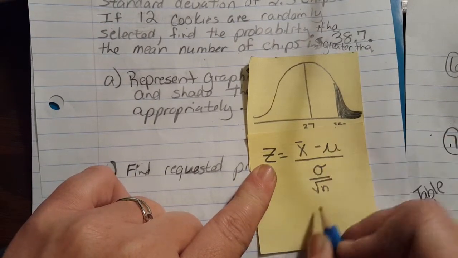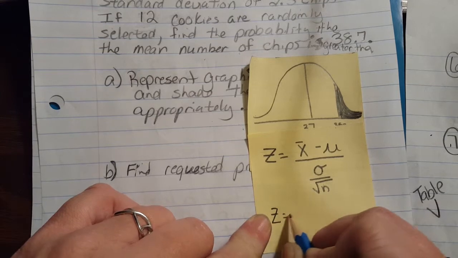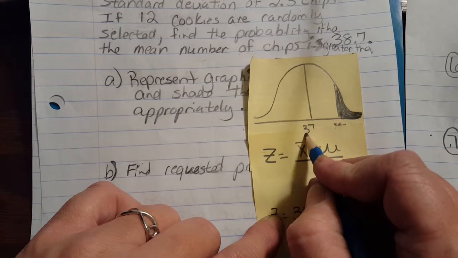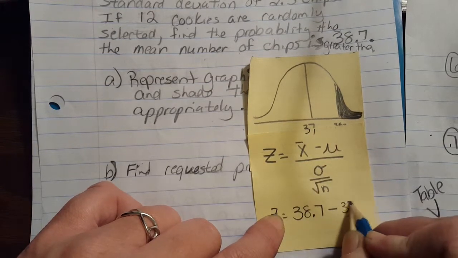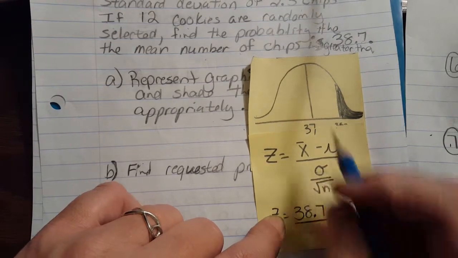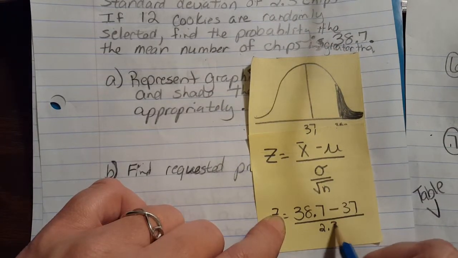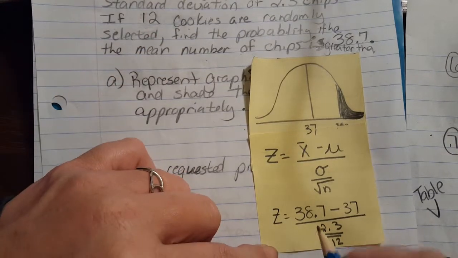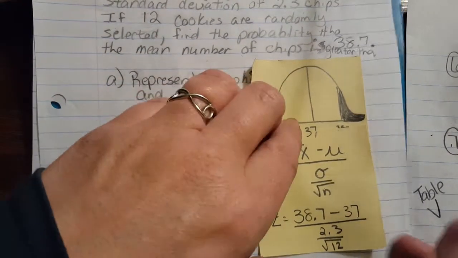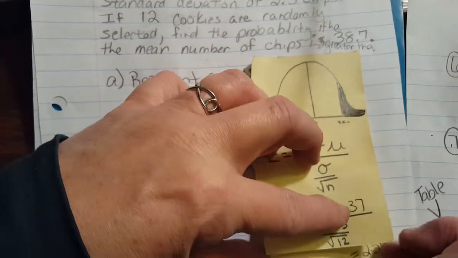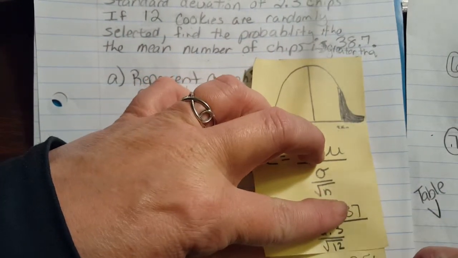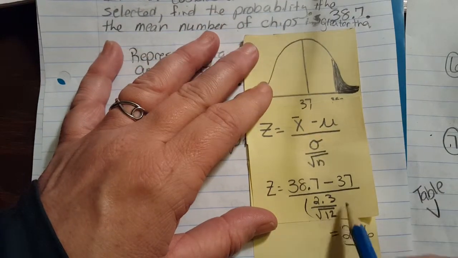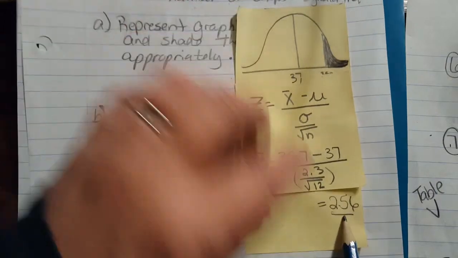So we've got 38.7 minus 37 divided by the standard deviation, which is 2.3, divided by the square root of 12. And that gives us 2.56. Remember, you have to put this in parentheses before you divide.